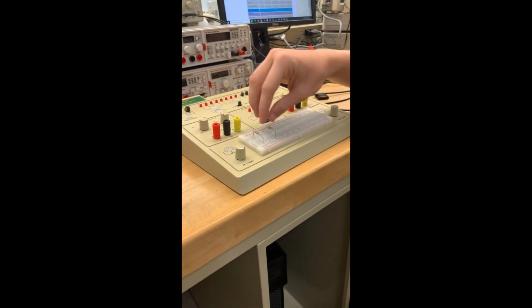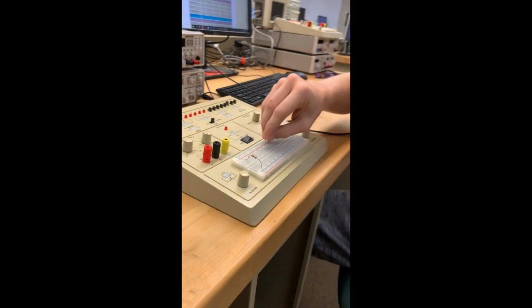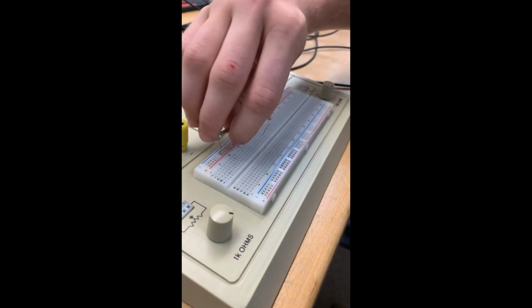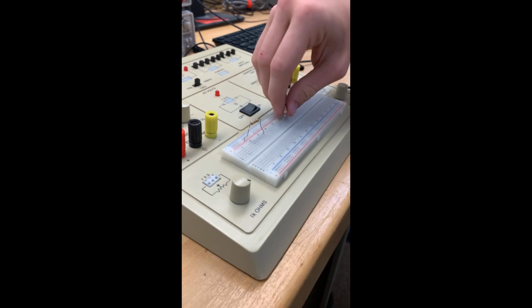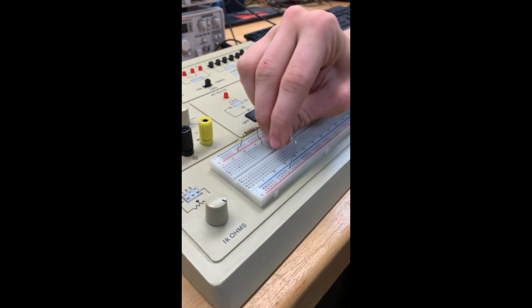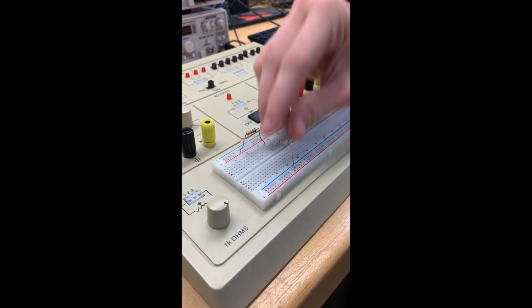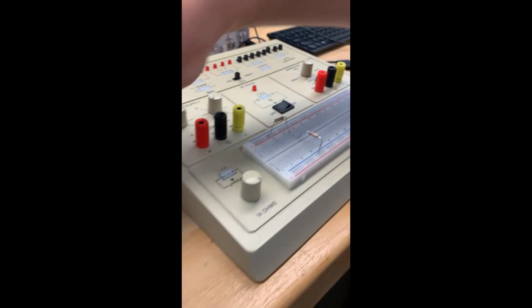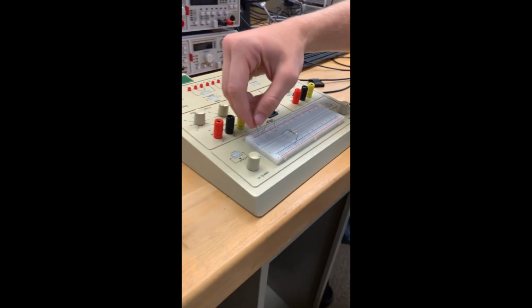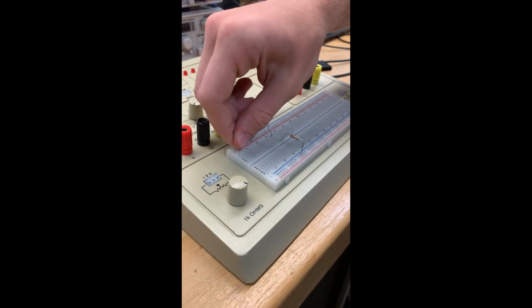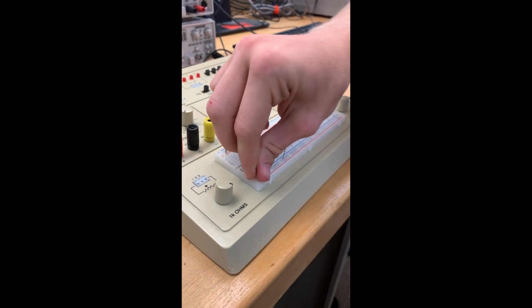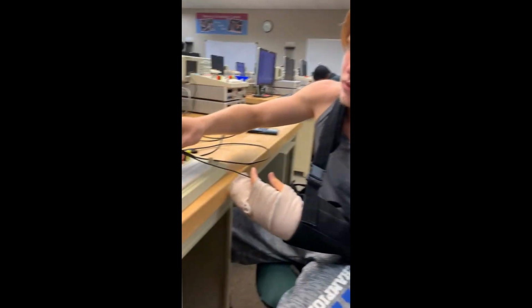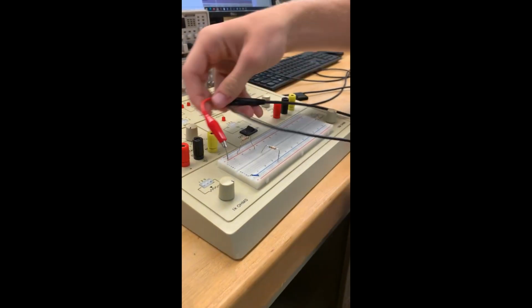So this is R1 and this is R2. We're going to put R1 in power and connect it into the breadboard. And then we're going to take R2 and put it in series with R1 into the ground. And now we're going to get our jumper wires, and we put 1 in power and 1 in ground so that we can connect our function generator, which is already set to the correct values.